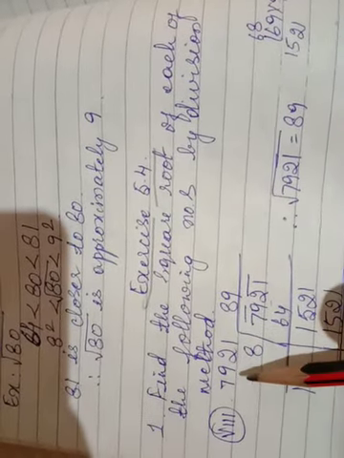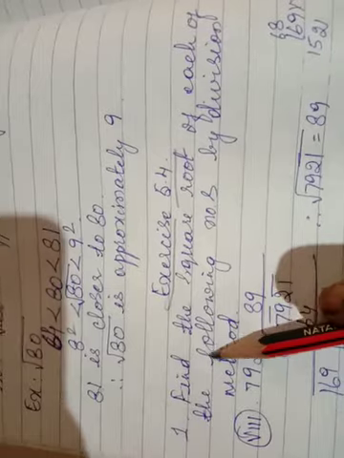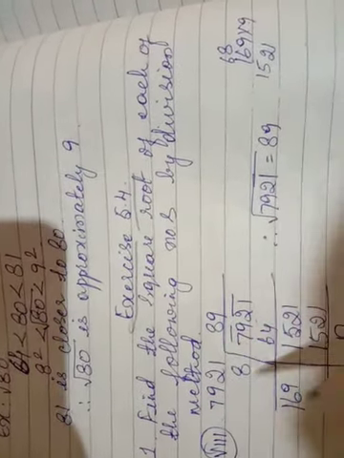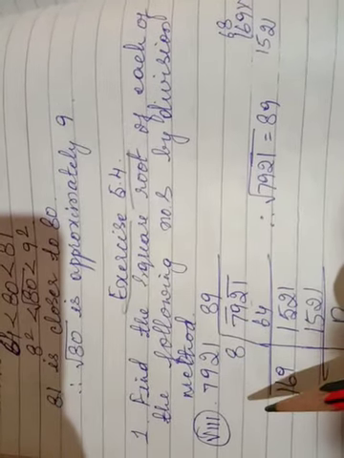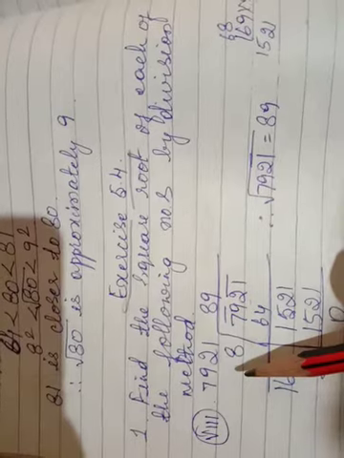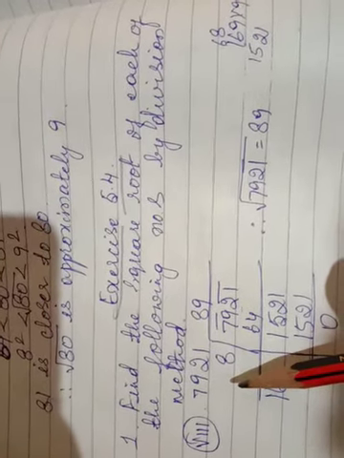Now in exercise 5.4, in the first main question, find the square root of each of the following numbers by the division method. Now the 8th question is 7921. I have chosen the 8th question since I want to give you homework.